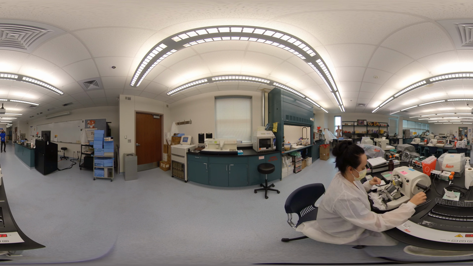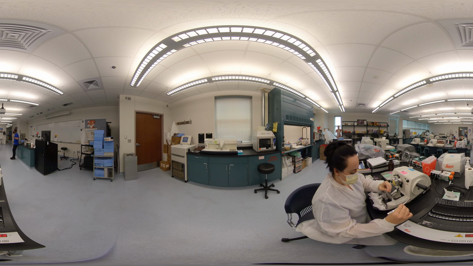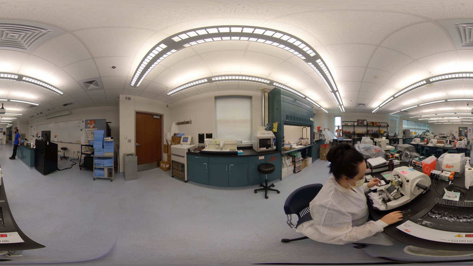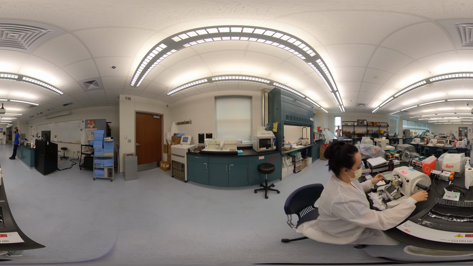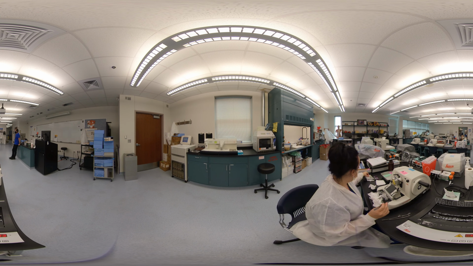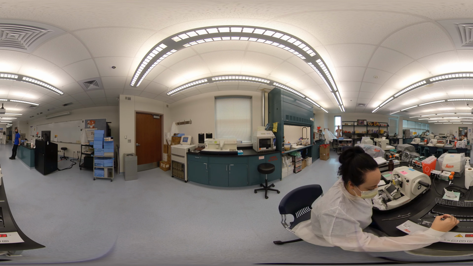What you see here is a block being cut using a microtome. Thin sections are made and floated on a water bath. Each section is about 3 to 5 micrometers thick. When a good section is identified on the water bath, it is picked up by using a glass slide, which is then air dried and ready for the next step, which is staining.